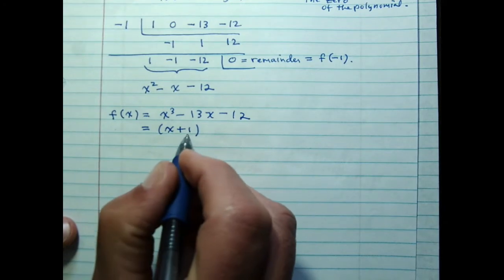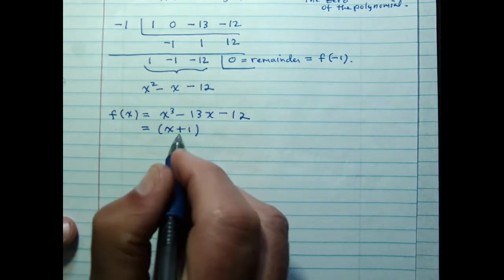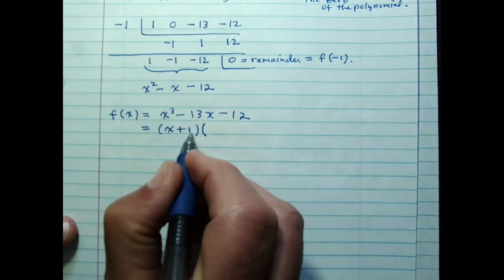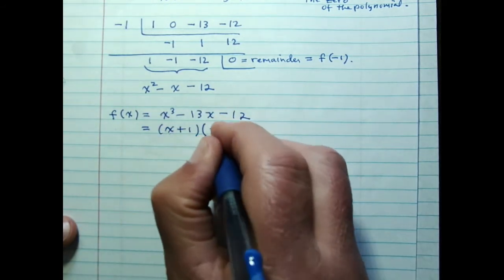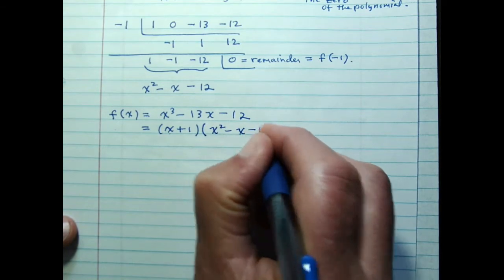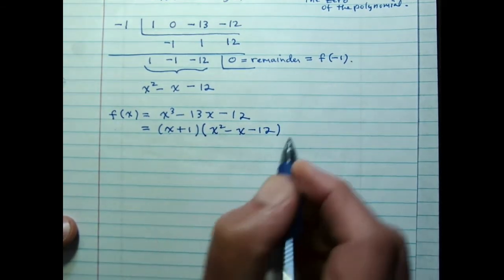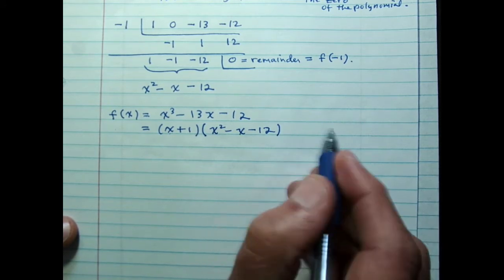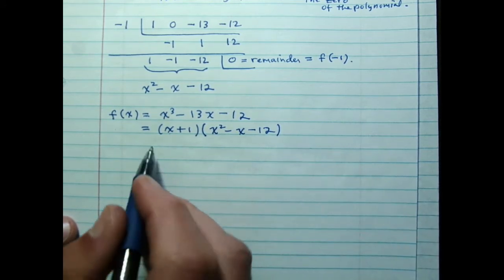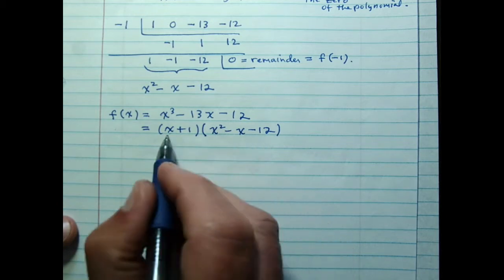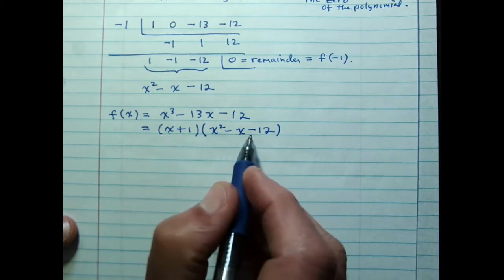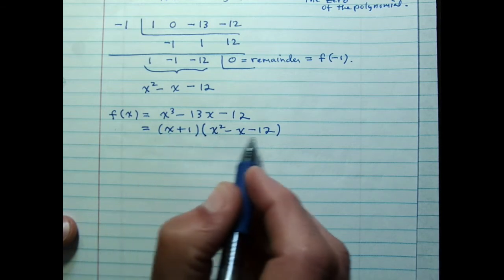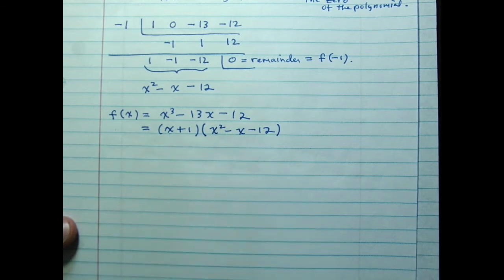And because it's a factor and we have a 0, we know this divisor times the quotient is f of x, because the remainder on division would be just plus 0. We don't have any remainder to add on. And so, in a sense, we've started factoring this polynomial. We factored it into x plus 1 times x squared minus x minus 12.